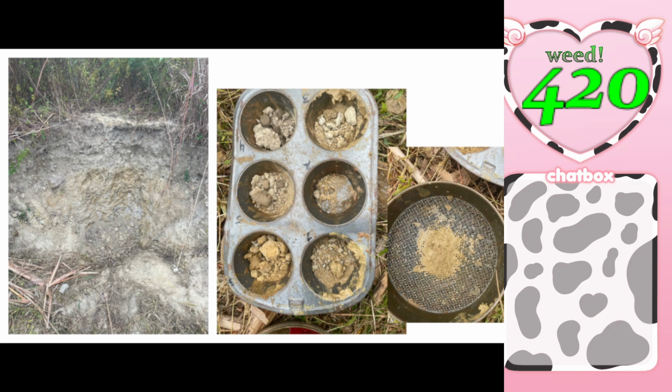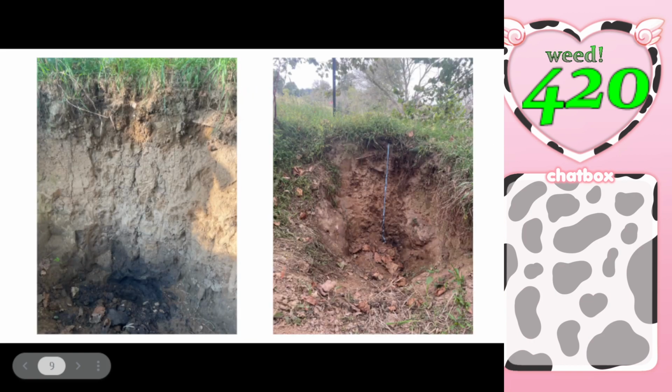Most of my muffin tins are pretty loaded with soil, it's easy to get a lot of it. But this soil was very firm, very hard to get into. So if I remember correctly, and I don't at all, this is based off of what I can see from it. It's hard to see. Can I zoom in somehow?